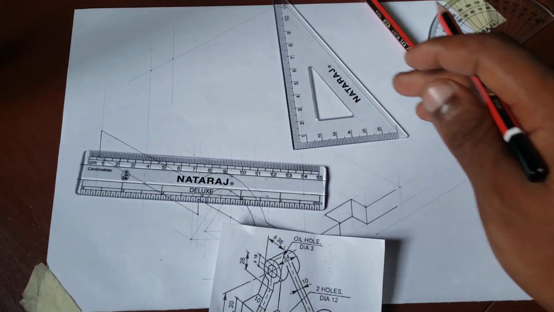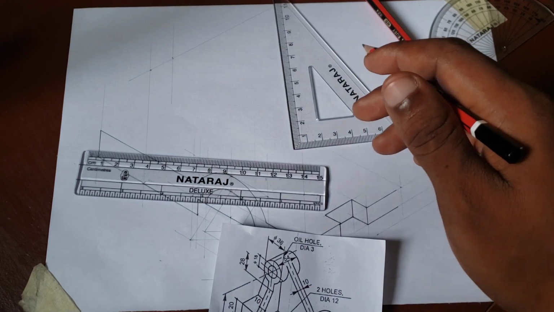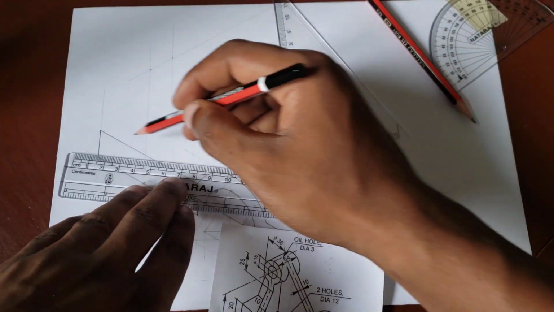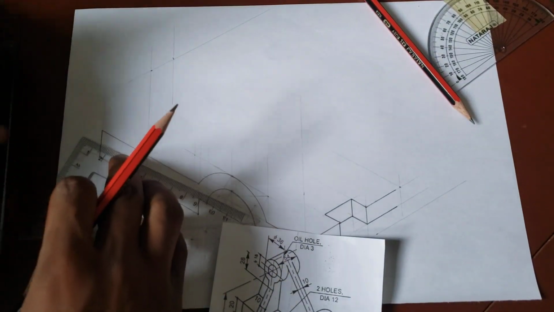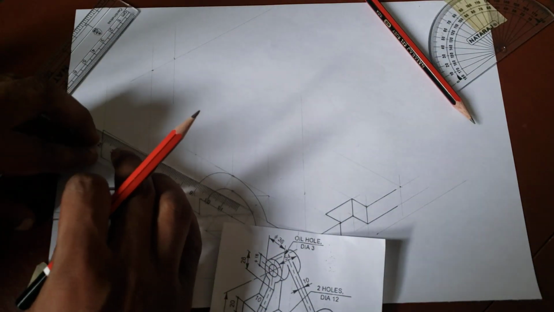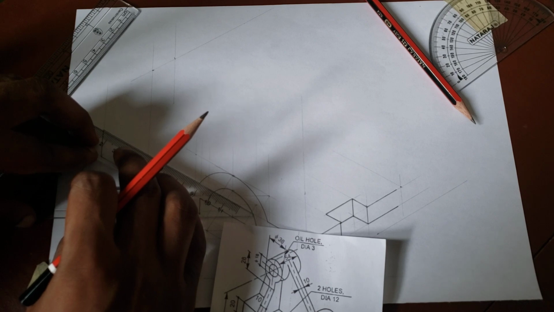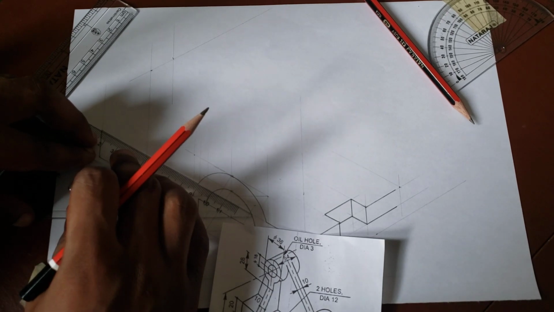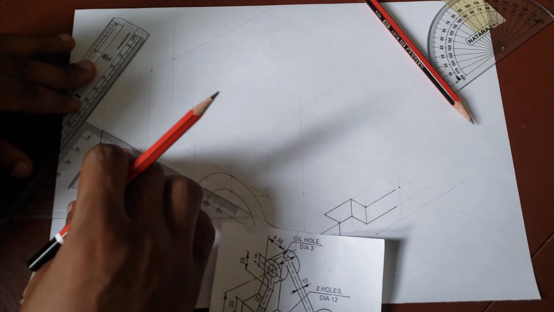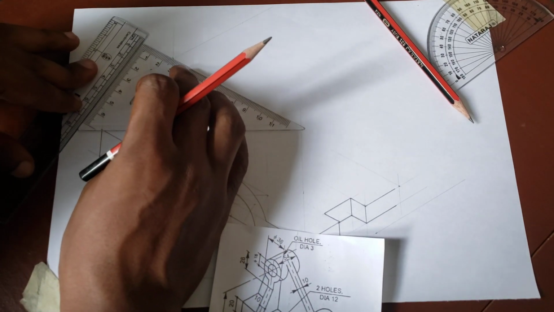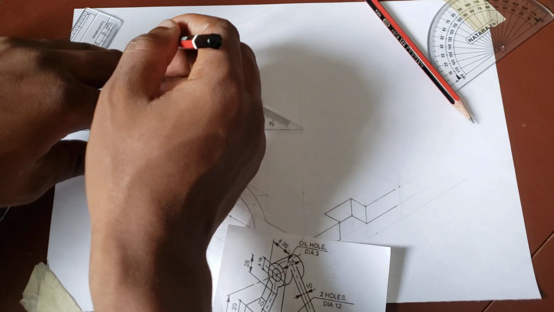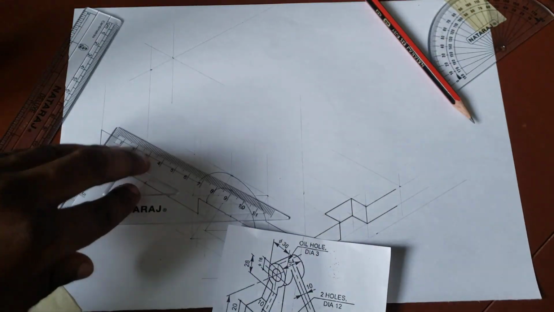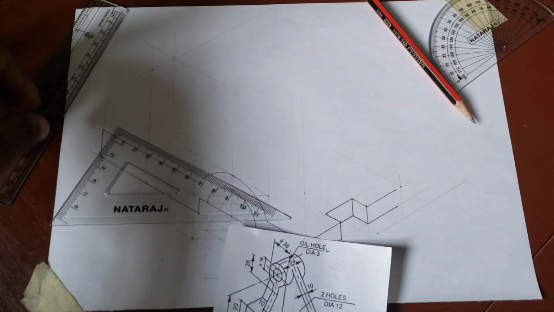Okay, then after we need to draw a line which will be parallel to these lines. Okay, now there we can draw our boxes.